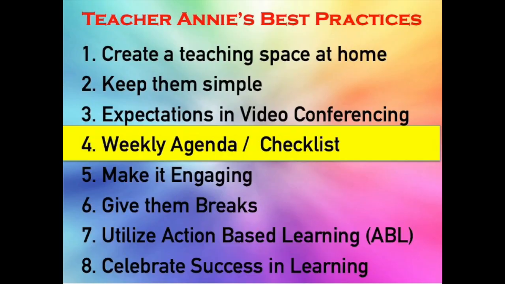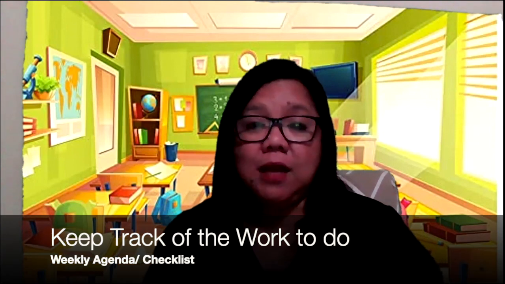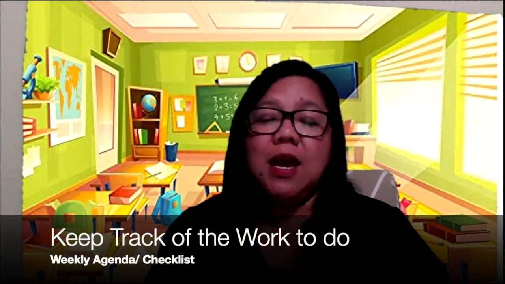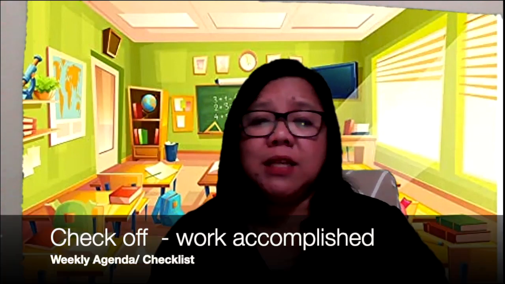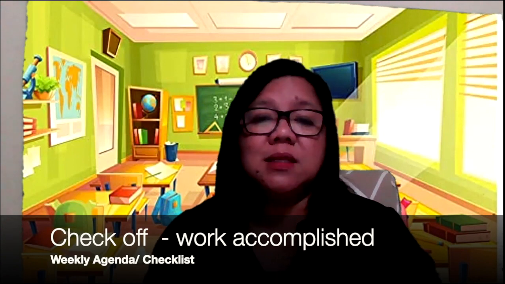So the number 4 tip is to create a weekly agenda or checklist. Now this helps them to keep track of the work they have to do and to check off tasks that they already have accomplished. Now, based on my experience, a lot of the parents really like this because they said that it helps them to monitor the schoolwork that the children have to finish.